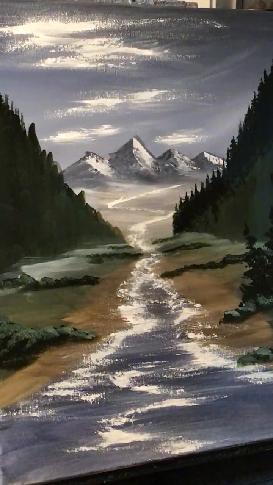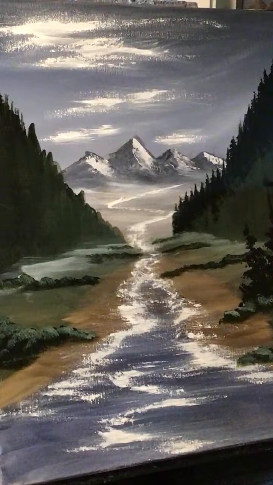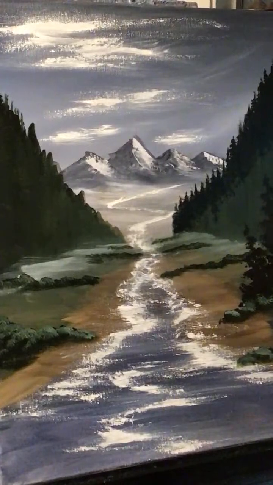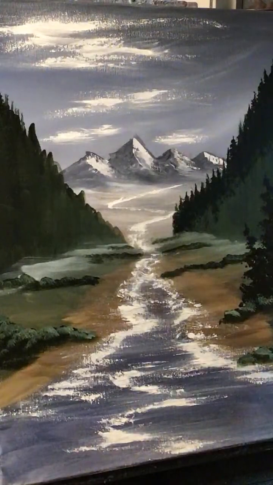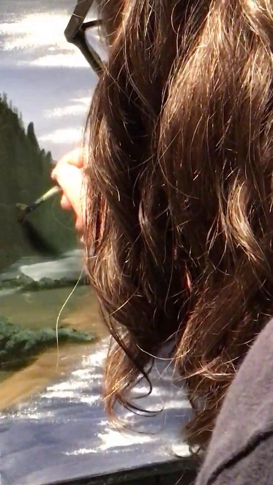I think these will look better if they were taller. I'm going to make it taller now. Yeah, that looks good. I'm going to highlight those. They're really dark, but I think when I highlight them, they're going to look good.